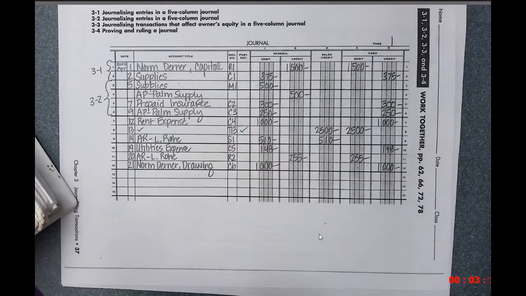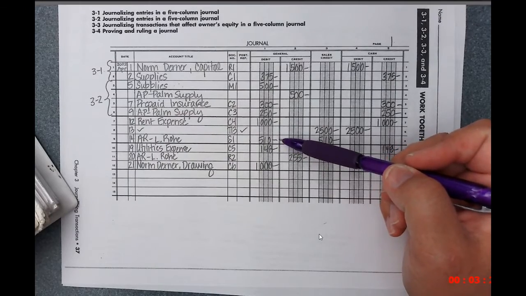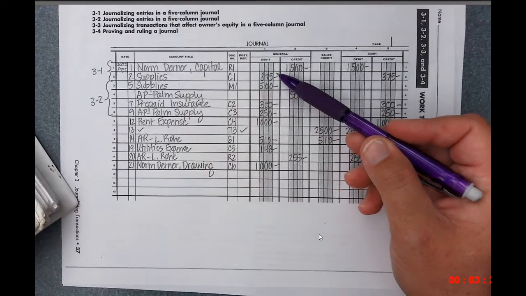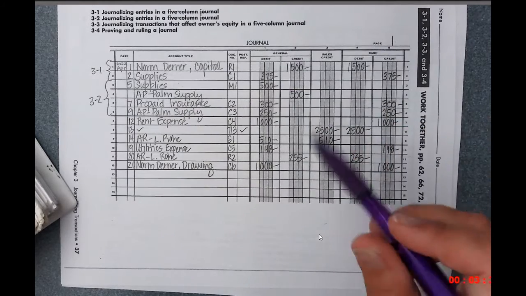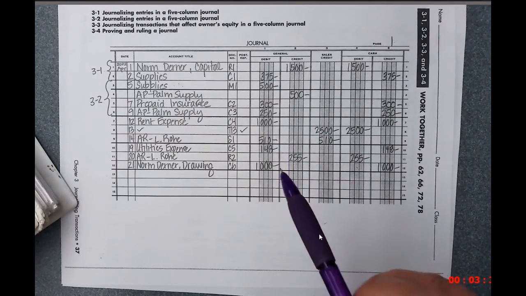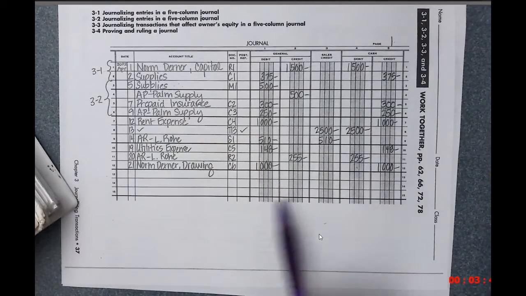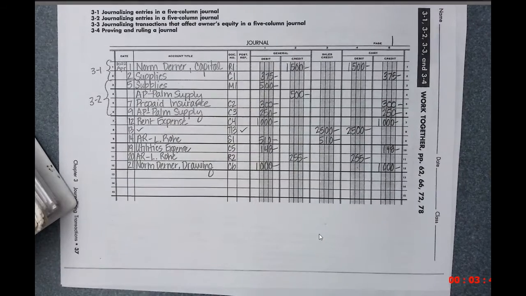It talks about how I accept this little line through here, but if I left it blank, that would be bad. So you do want to put something there, whether you're putting the 2 zeros in there or whether you're putting the line, that's okay. You'll see at the end of this section, we're going to do what we call a double rule. That's basically going to be that we put a line and then we double rule, and that's done after we've proven that our debits equal credits. So let's continue on with our 3-4 work together.